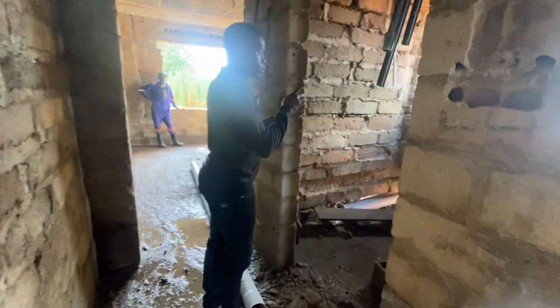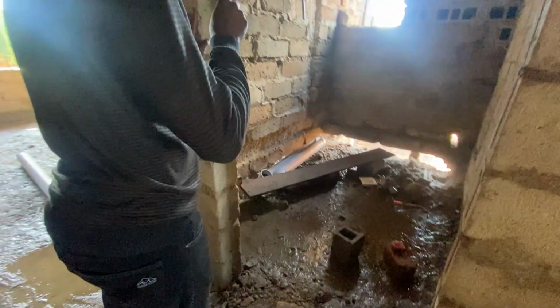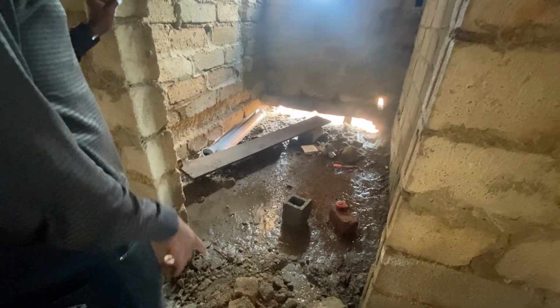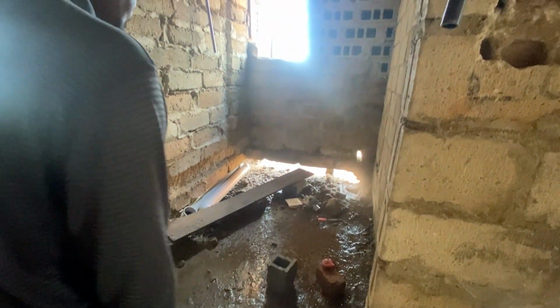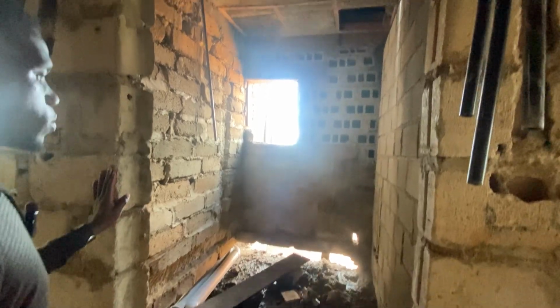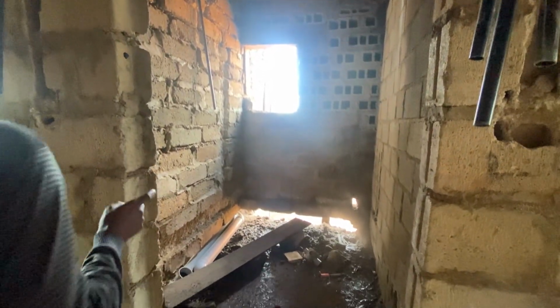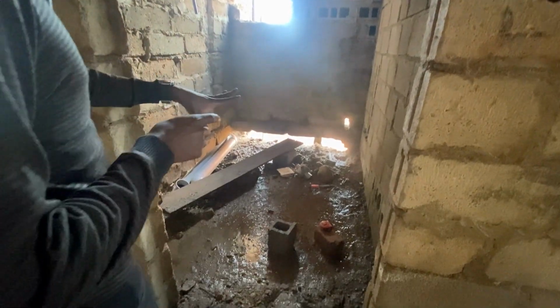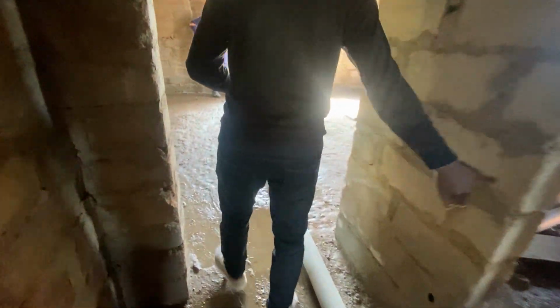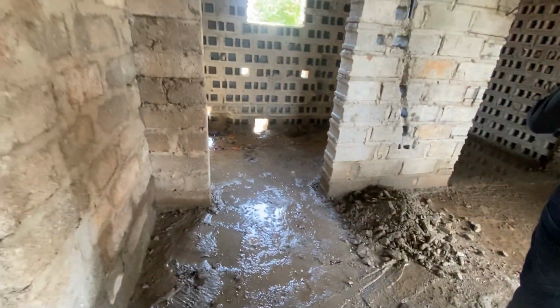Here, this is a shared toilet. Yes, this unit is identical to the one that we just saw on the ground floor. Yeah, they are both 2 bedroom units, and they have 2 toilets. One toilet is shared, and then another one is in the master bedroom. So here is another shared toilet on this unit. So here is the master bedroom for this very unit.